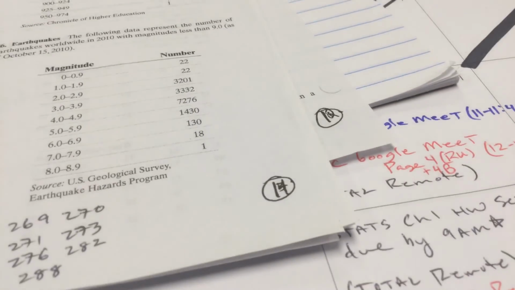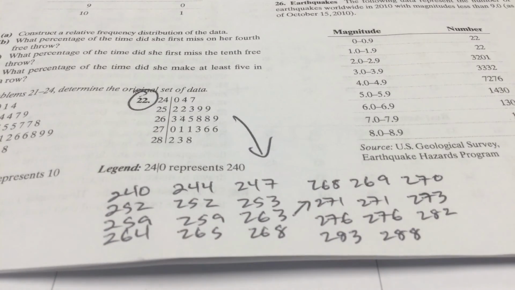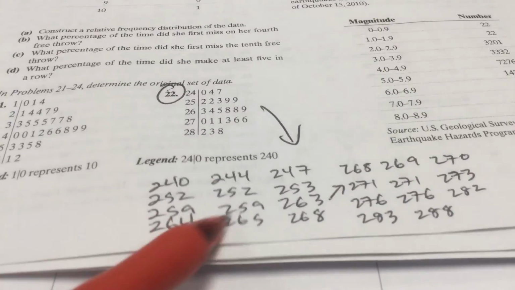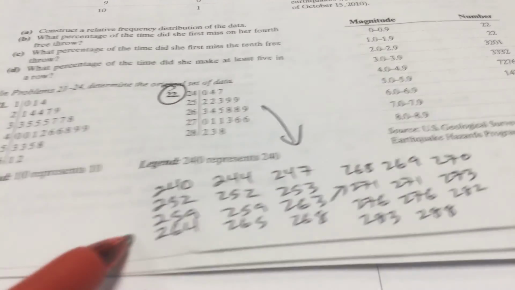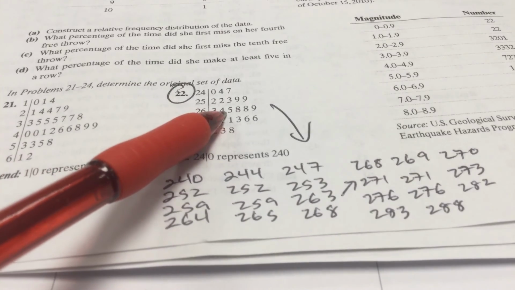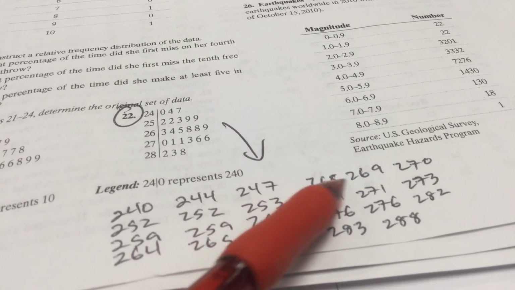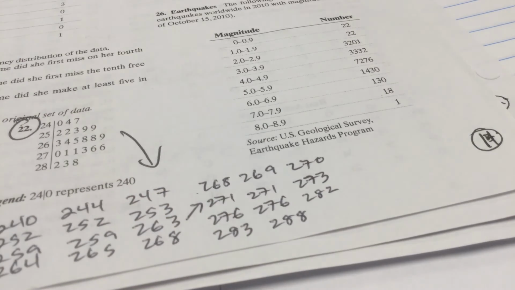I got another one on page 14. Again, we'll practice some more of these. On page 14, let's take a look at 22. All right, so what are the original numbers in the data set? This was in your essential definitions packet as well. So 240, 244, 247, I went in this order. 252, 252, 253, 259, 259, 263, 264, 265. The first 268. And I went over here, the next 268, 269, 270, 271, 271, and so forth. Those are all the numbers.